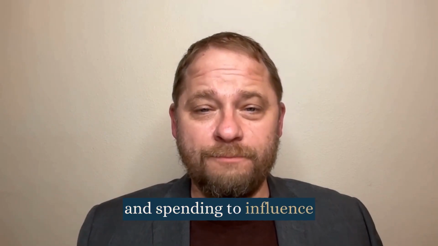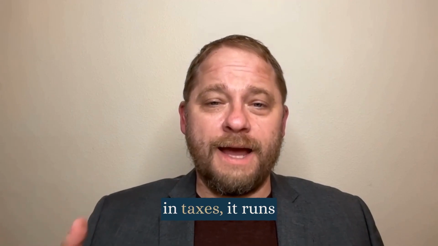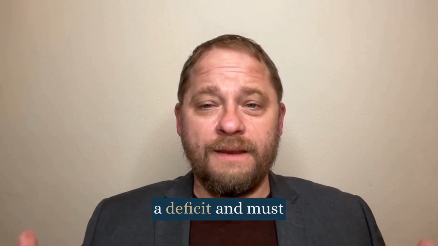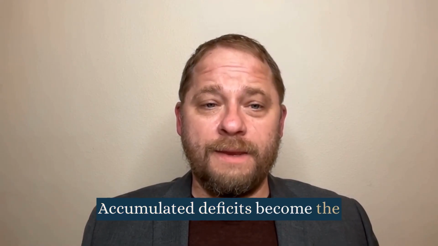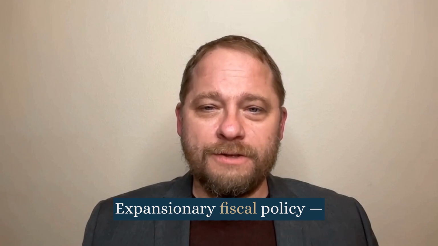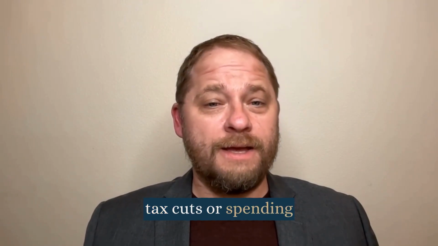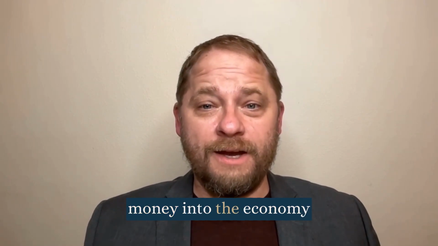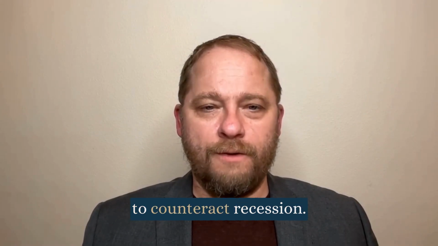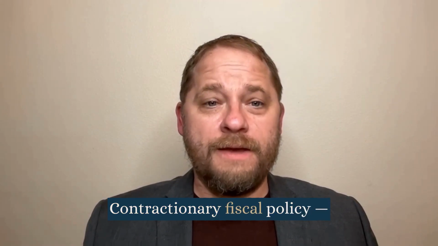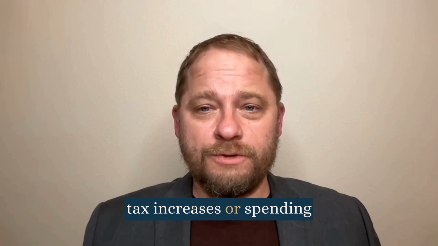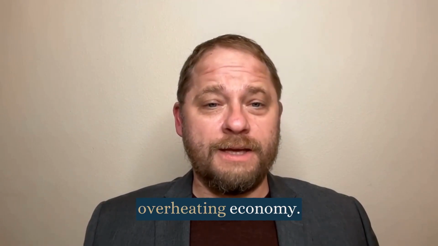Fiscal policy is the government's use of taxation and spending to influence aggregate economic activity. When the government spends more than it collects in taxes, it runs a deficit and must borrow to finance the difference. Accumulated deficits become the national debt. Expansionary fiscal policy, tax cuts or spending increases, puts more money into the economy and is typically used to counteract recession. Contractionary fiscal policy, tax increases or spending cuts, cools an overheating economy.